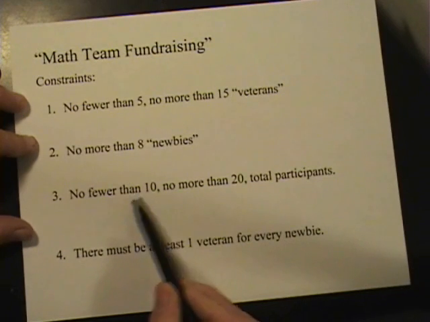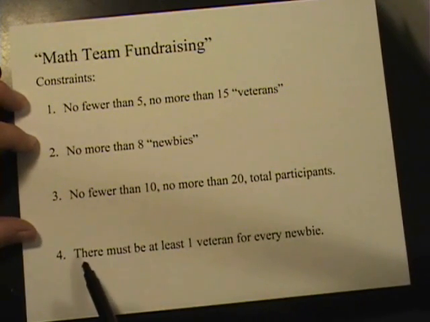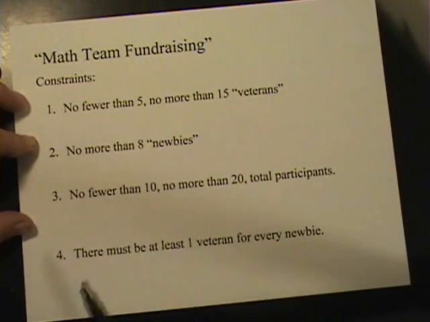All right, so fewer than 10 is not worth it, and they can't handle a group more than 20. But then there must be at least 1 veteran supervising every newbie. Okay, you can't send along 8 of those greenies and then not have them be supervised properly. So we're going to write inequalities for each of these, and then we're going to graph them. Okay, so you can pause the camera and try your own hand at this.